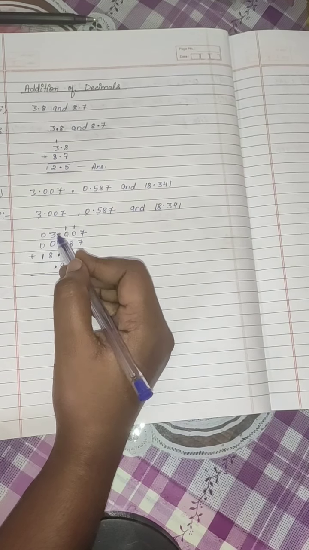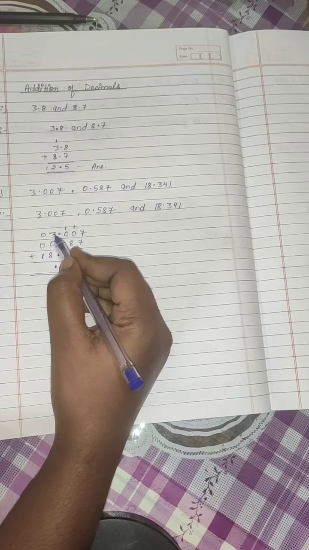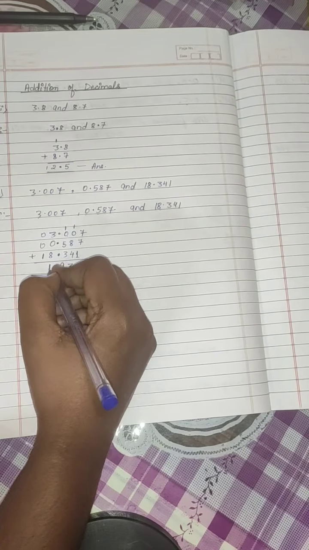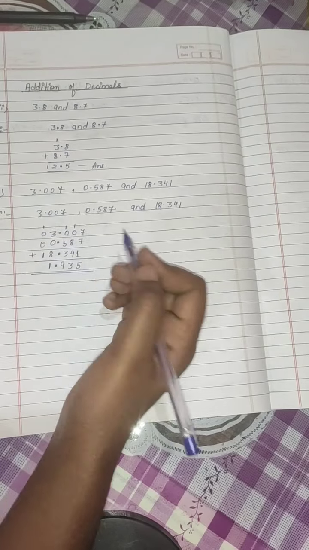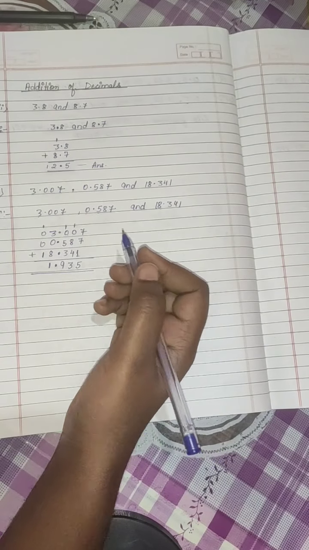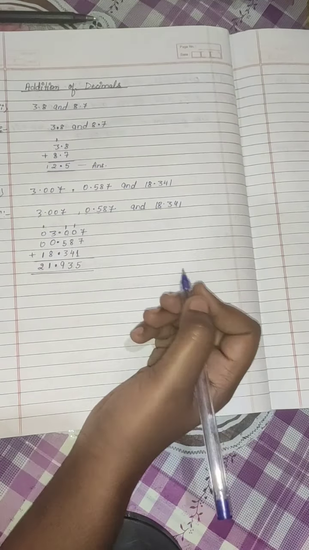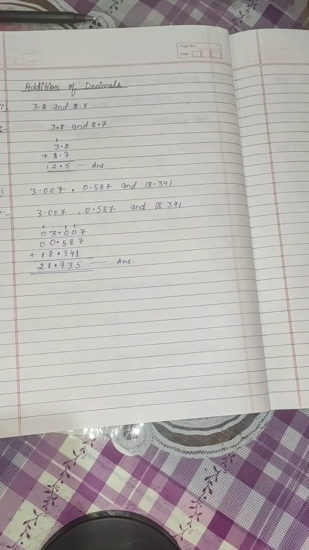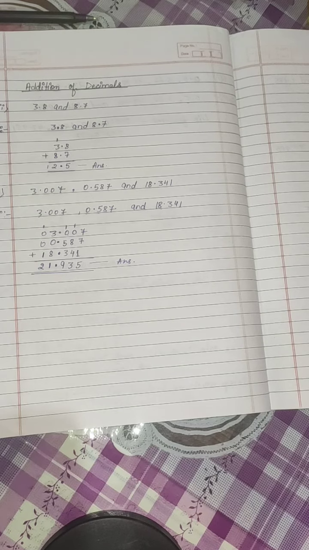Now we will solve this. 8 plus 3 or 3 plus 8. What comes? That is 11, and 1 comes here. So here 2. So this is the answer. Understand? Now this is the addition of decimals.